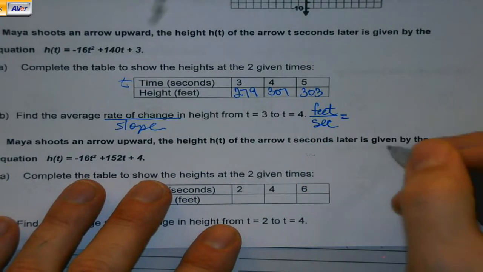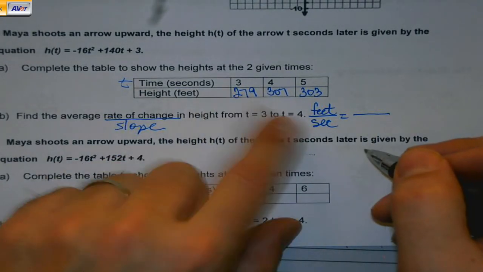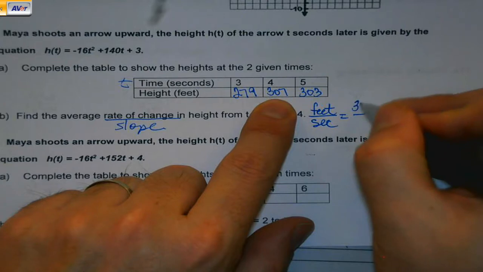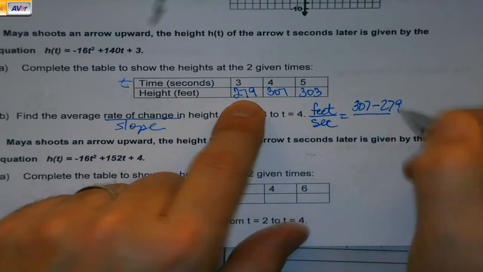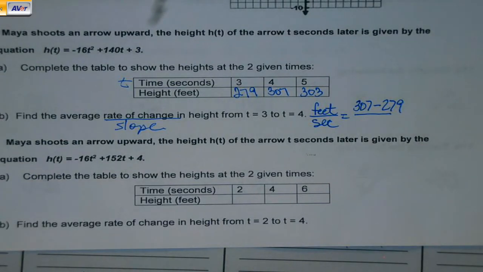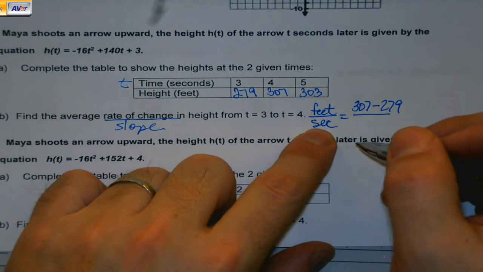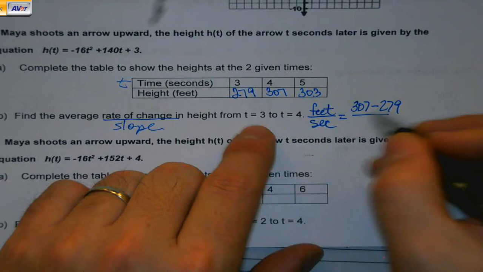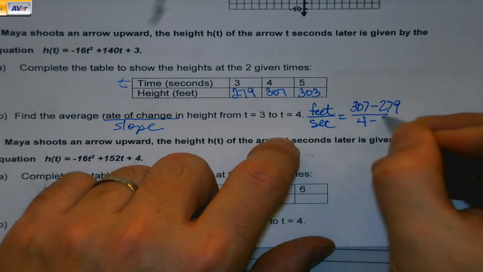So what I'm going to do is I'm going to take my feet for 4 and my feet for 3. Because again, when you're doing slope, remember it's y minus y, x minus x. Well, my feet are kind of my y here. And my seconds, so here I did 4 and then 3, so I'll do the same down here.